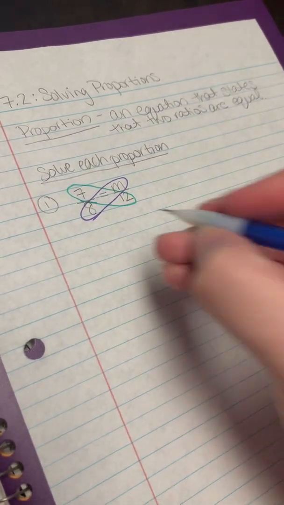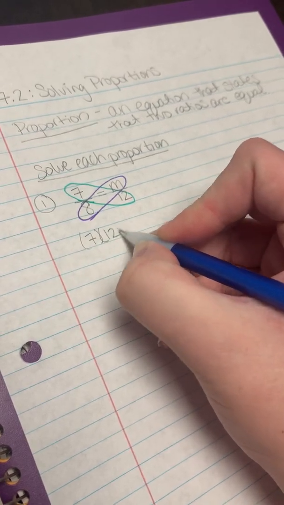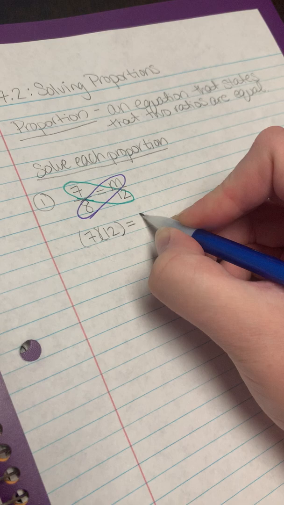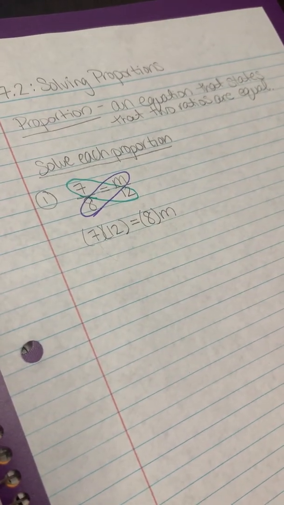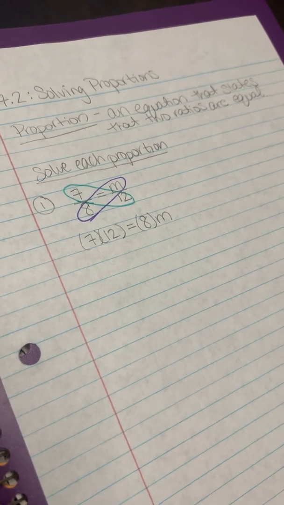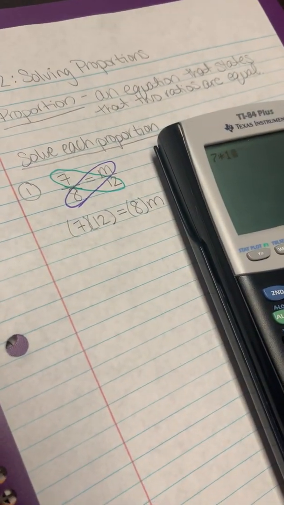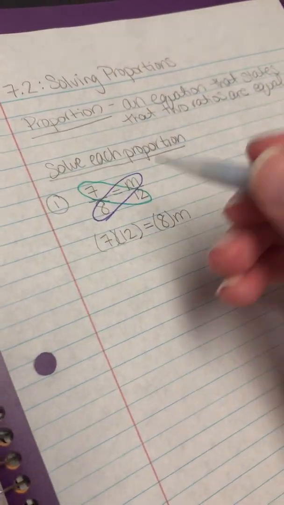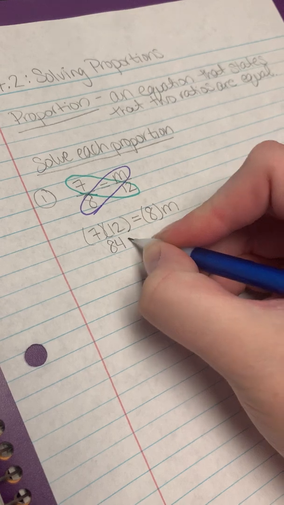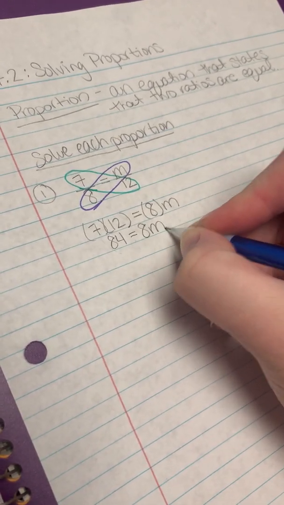So we end up getting 7 times 12 equals 8 times m. Using our calculator, you can do 7 times 12 if we don't know it, and we get 84. So 84 equals 8 times m, which would just be 8m.